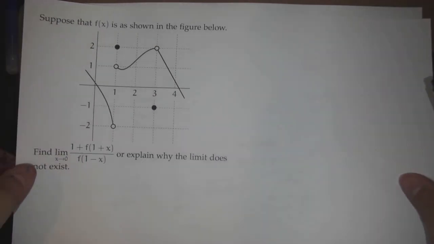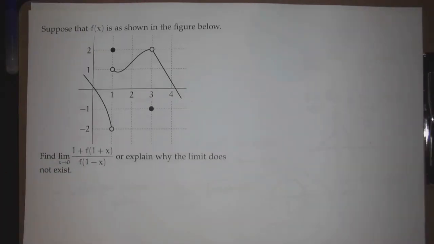All right. Here's a question. We'll do this one together, and then we'll throw up a fun one. Suppose that f of x is as shown in the figure below. Find the limit as x goes to 0 of 1 plus f of 1 plus x over f of 1 minus x, or explain why the limit does not exist.